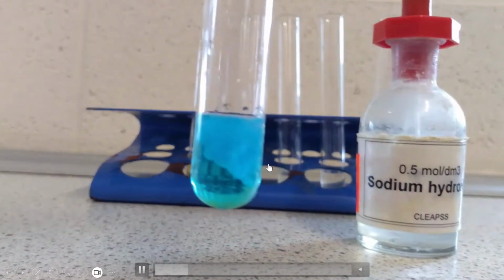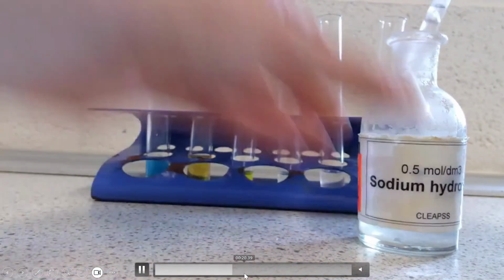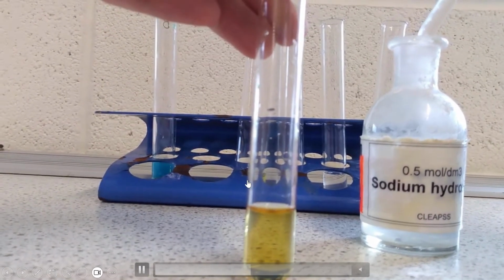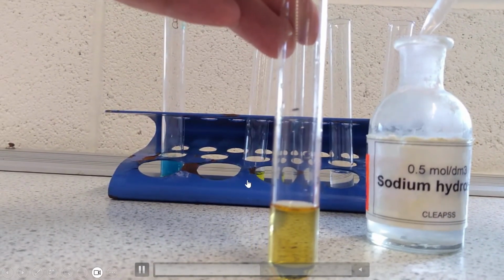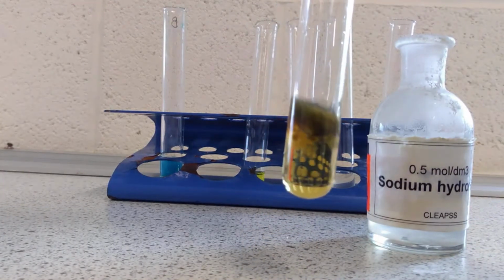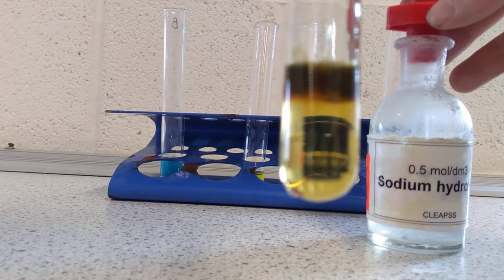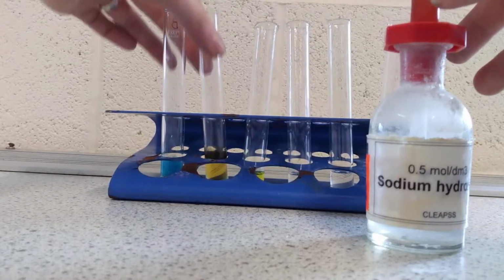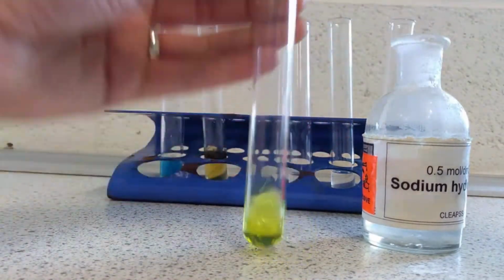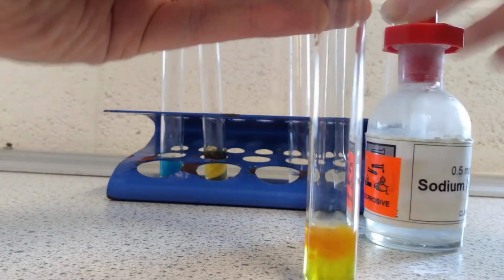So you can see here, for copper, we get a blue precipitate. And then for iron, you can see that dark green precipitate there. That's going to be iron 2+ ions. Combined scientists don't need to know the flame colours, that's why it was green at the top. This bit's triple only. And then iron 3+ is going to be that orangey brown.